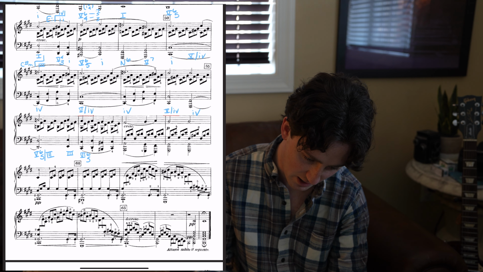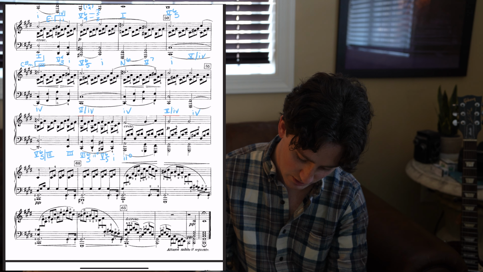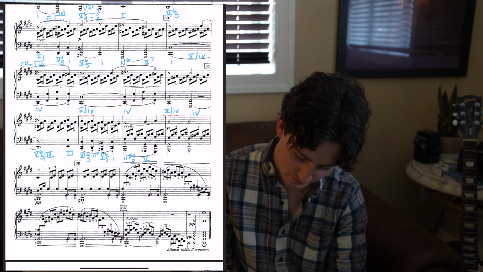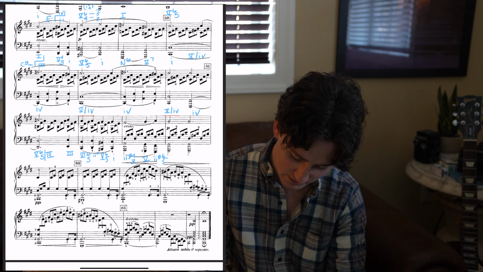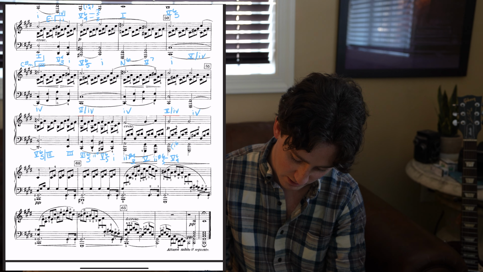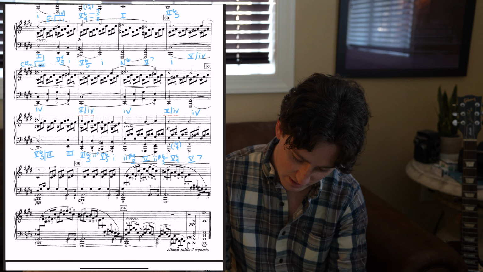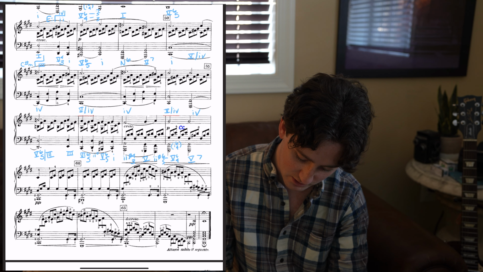6, 6, 5 to 2 diminished, 5, 6, 5 to 1, 2 half diminished for 3 to 5, 2 half diminished 6, 5 to 5, 6, 4, or you can call that a 1, 6, 4 to 5, 7. This is another cadential 6, 4.